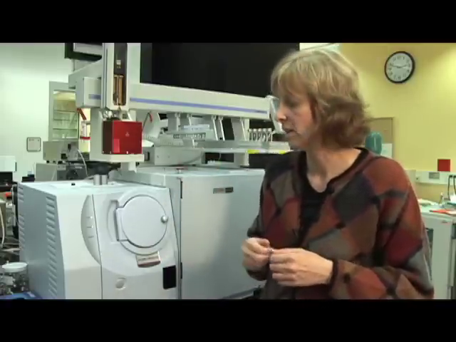But that's not enough to actually identify the compound. What also happens is, through this bombardment with the electrons, the molecule falls apart into a group of so-called molecule fragments, which are also positively charged. So we have a group of ion fragments. And this group or mix of ion fragments is very specific for each volatile compound. It's like a fingerprint that is characteristic for a particular molecule.